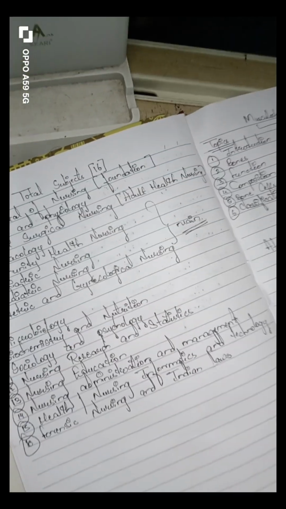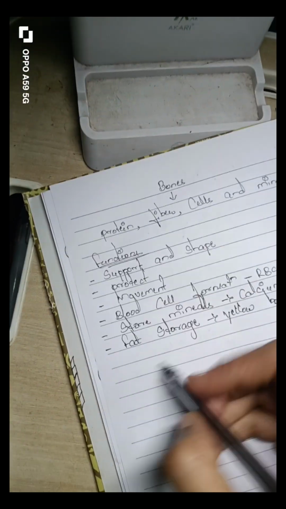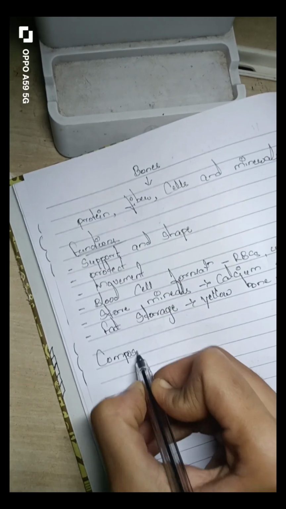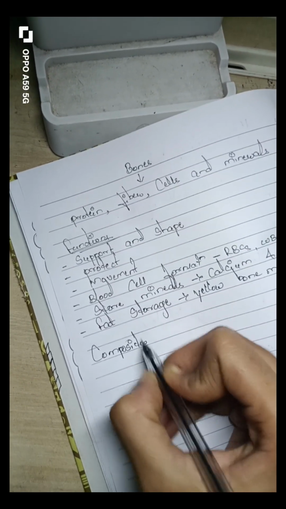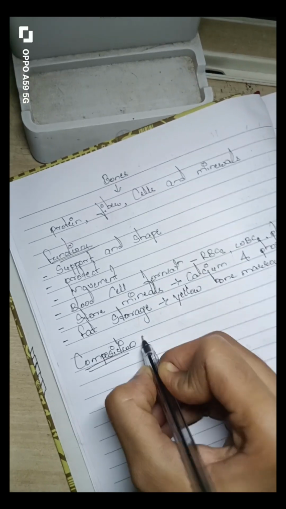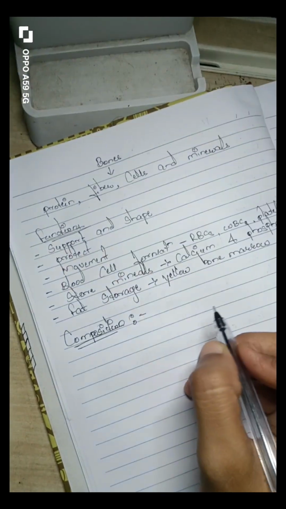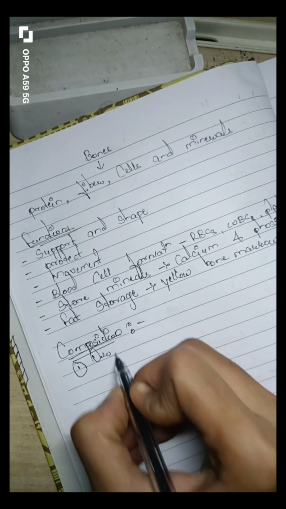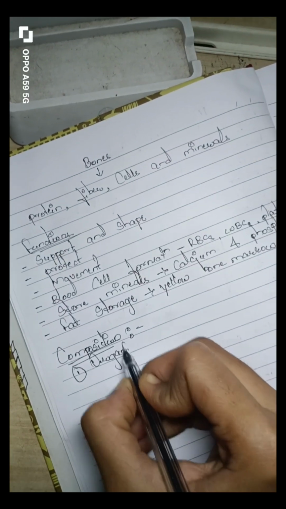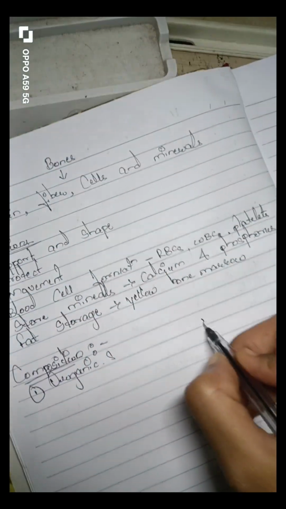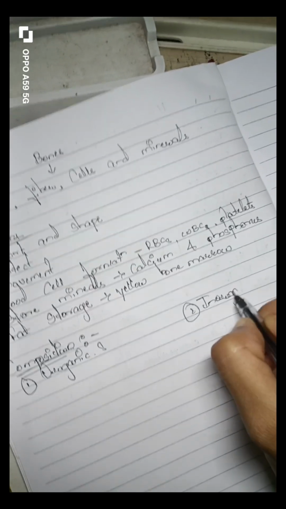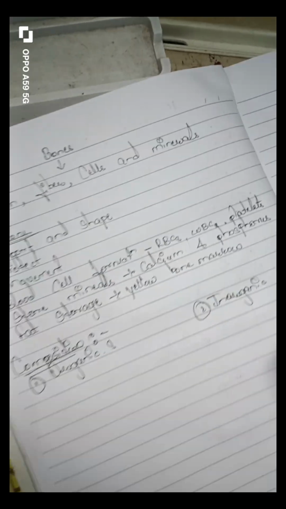Okay, and next comes composition. What is bone made up of? So basically, bone is made up of organic substances and inorganic substances.